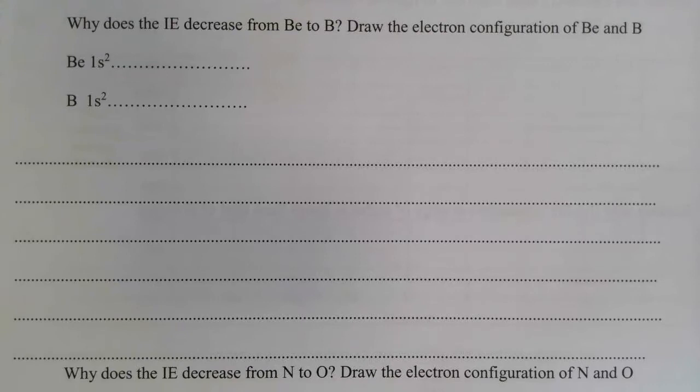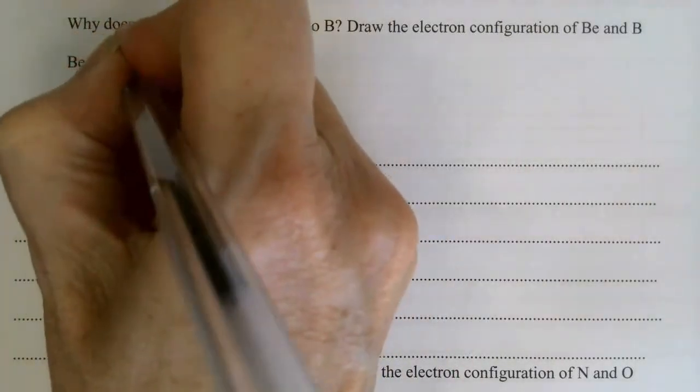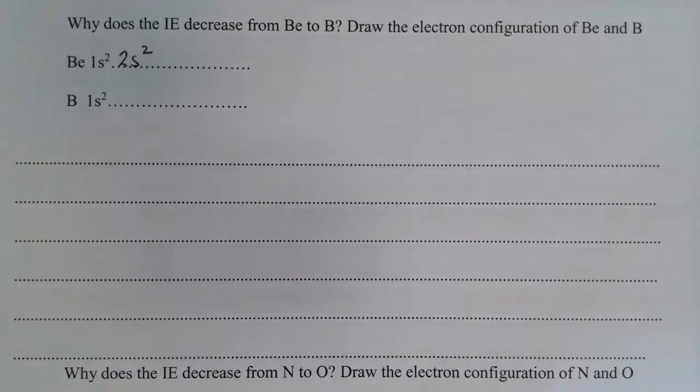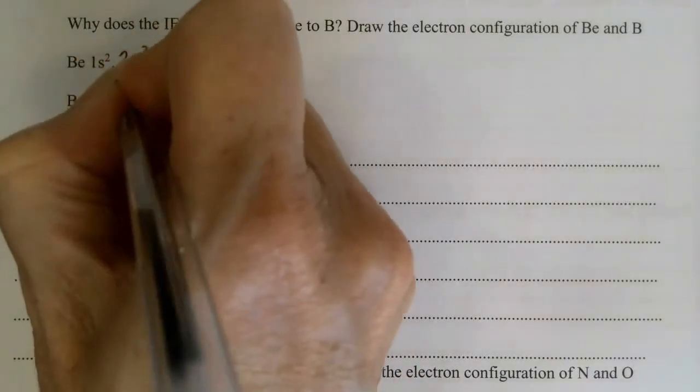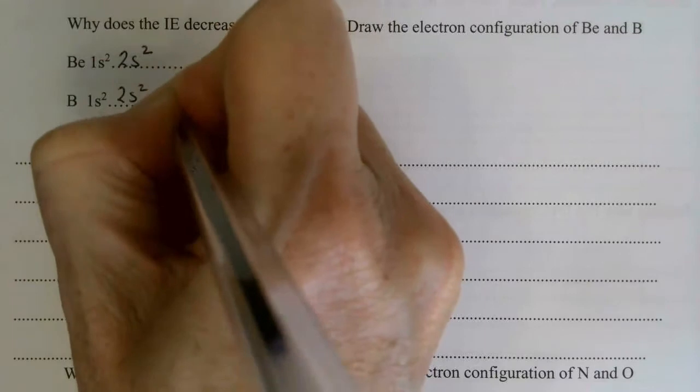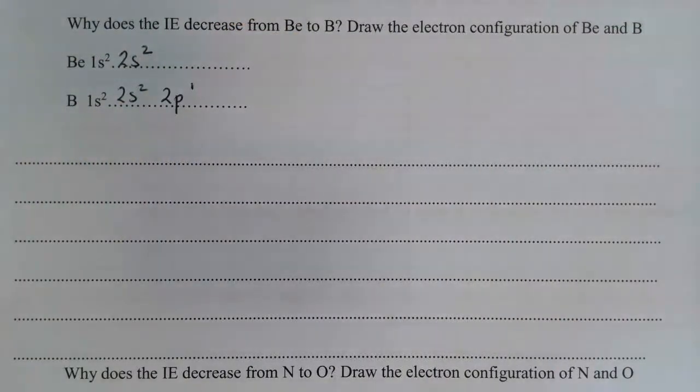So let's look at the electron configurations of both beryllium and boron. Beryllium has 1s2 and then 2s2. So it has 4 electrons in total, 2 in the 1s and 2 in the 2s. Whereas boron is 1s2, 2s2, 2p1. So this comes down to the position of the electron.